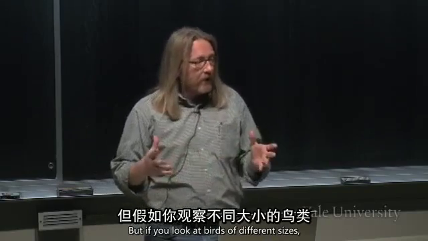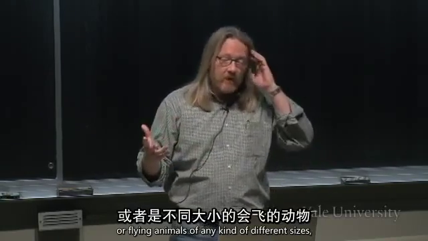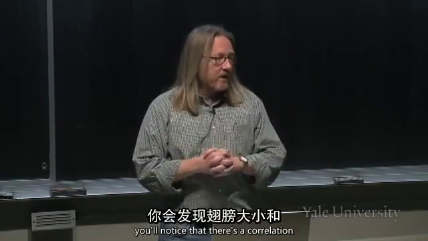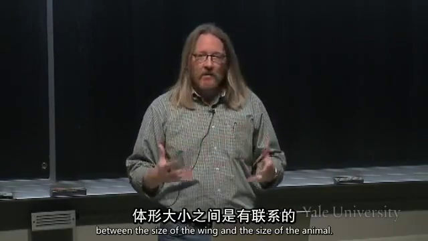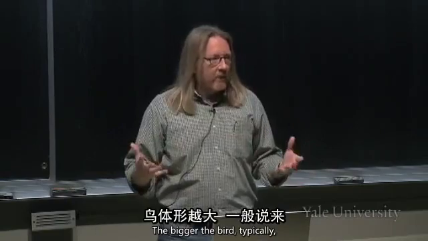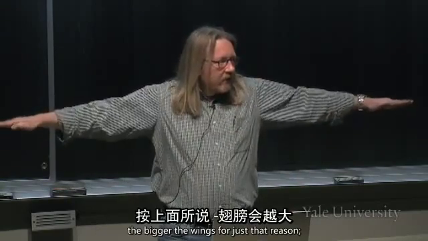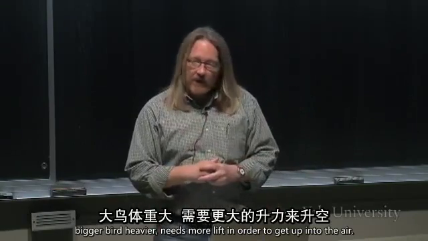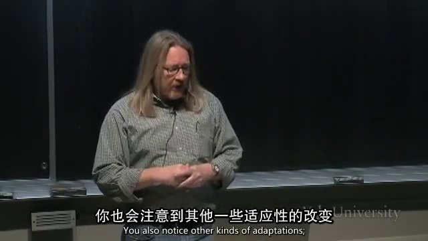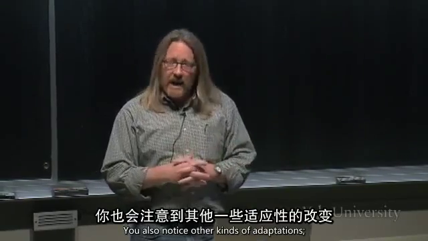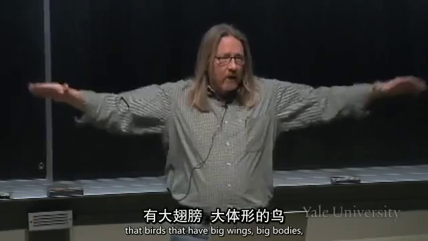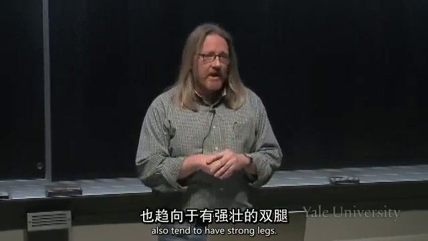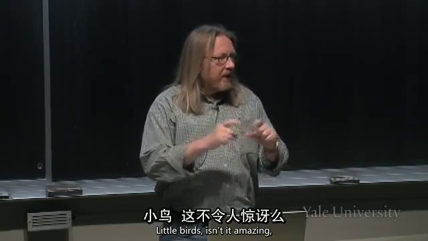But if you look at birds of different sizes, or flying animals of any kind of different sizes, you'll notice that there's a correlation between the size of the wing and the size of the animal. The bigger the bird, typically, the bigger the wings, for just that reason. Bigger bird, heavier, needs more lift in order to get up into the air. You'd also notice other kinds of adaptations: birds that have big wings, big bodies, also tend to have strong legs.